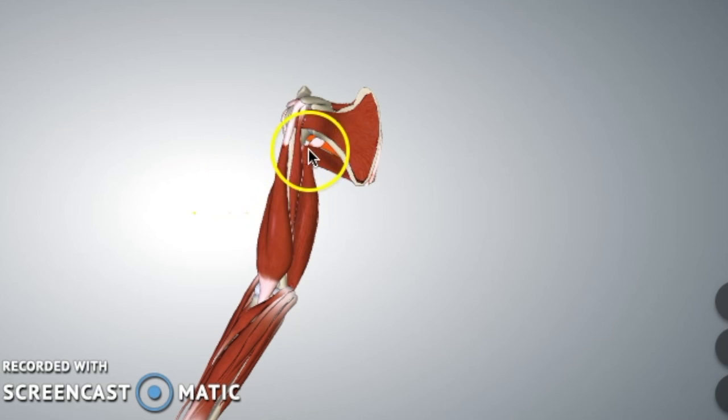The joint is covered with rotator cuff muscles, and there are four muscles in the rotator cuff, and all these contribute to different movements of the arm. The subscapularis is responsible for the medial rotation of the arm. The supraspinatus is responsible for the abduction of the arm, and the teres major and the teres minor is responsible for the lateral rotation of the arm. Another function of the rotator cuff muscle is that it helps to stabilize the glenohumeral joint.